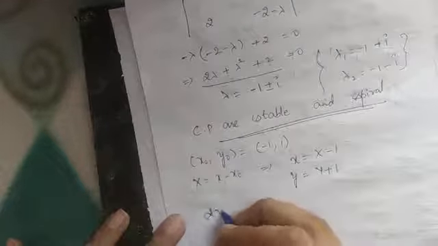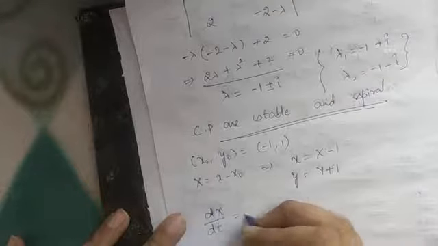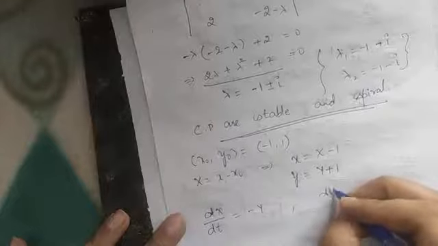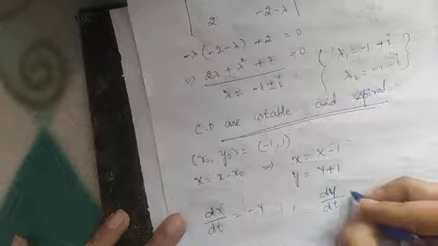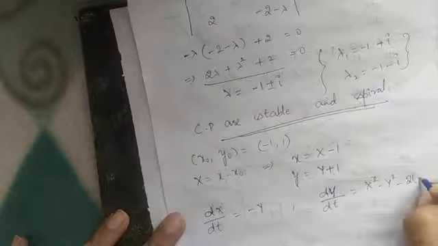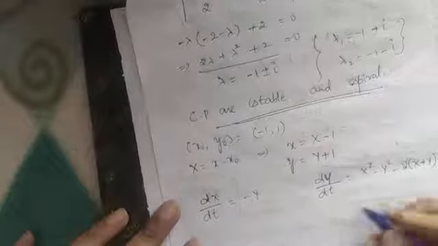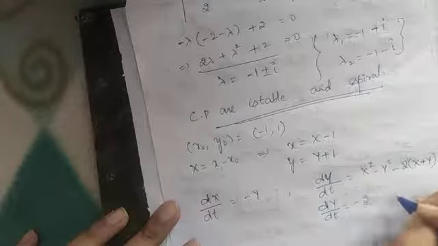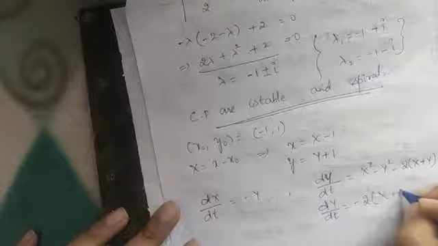So dX by dt will be same and dY by dt will be x square minus y square minus 2 into x plus y. Again you will remove the non-linear terms. So your dY by dt will be minus 2 into x plus y.